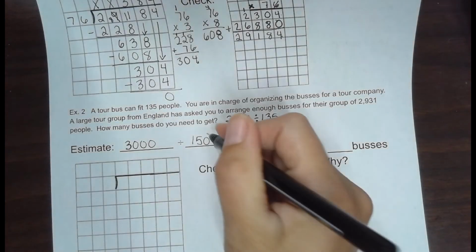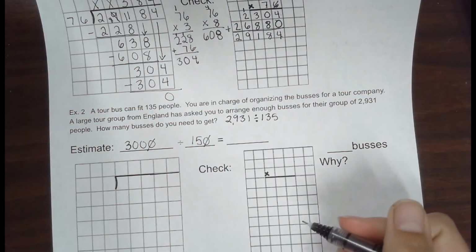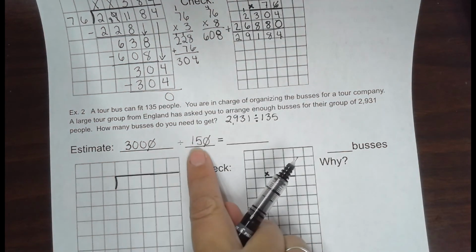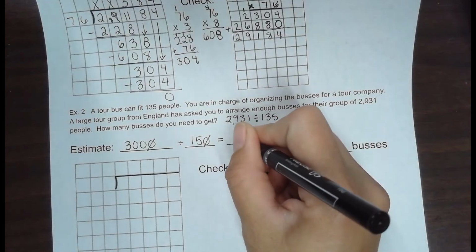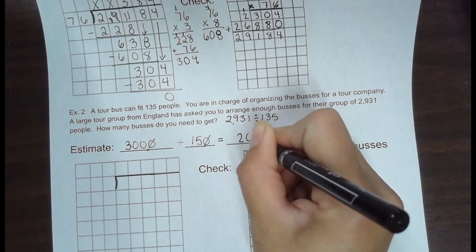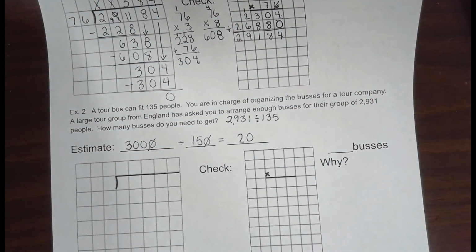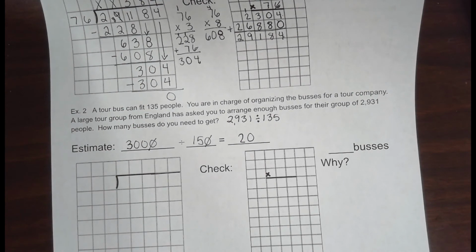You can cancel off, so you're doing 300 divided by 15 instead. 15 will go into 30 twice, so this would be about 20. So we're going to need to order about 20 buses.